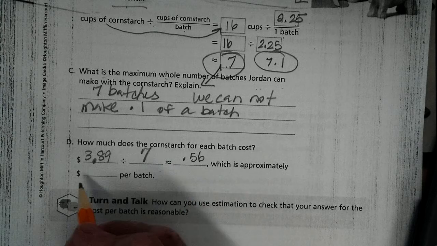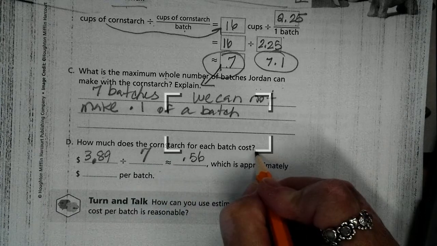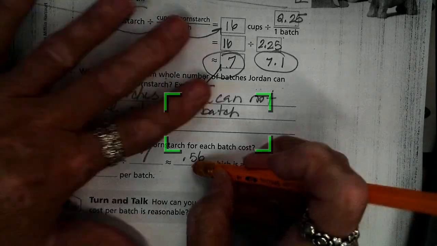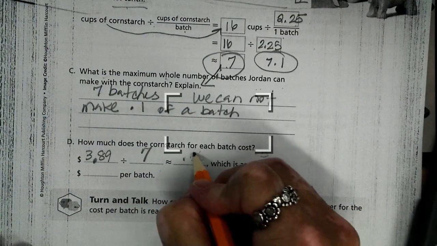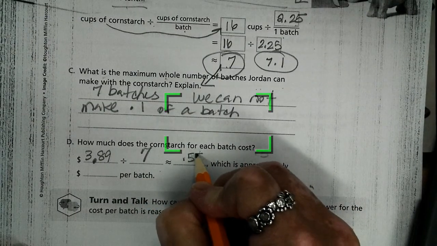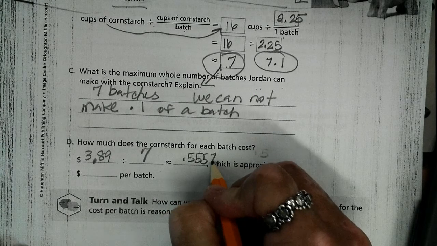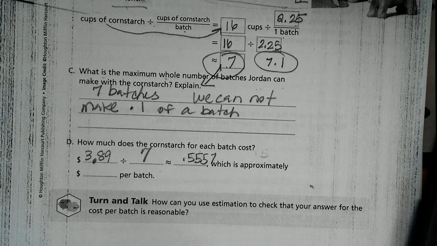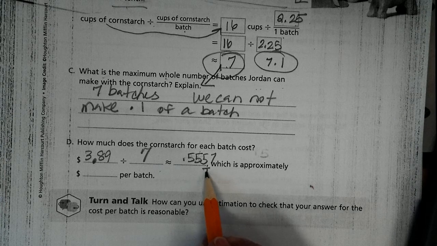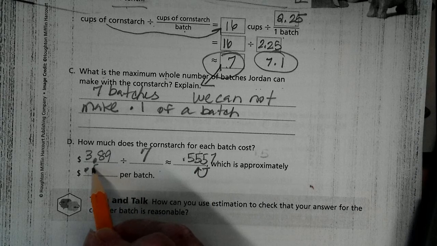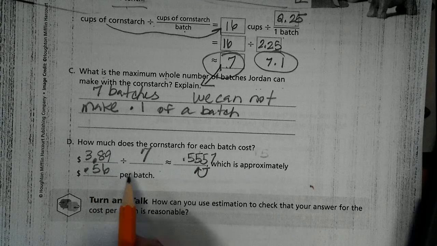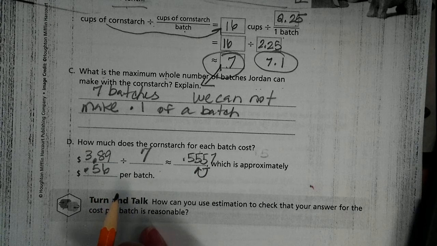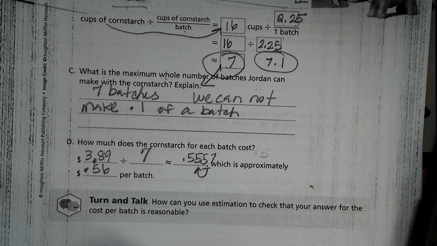Because I'm going to round it. Because remember, guys, so really what I get is this. So let me erase this and show you what we get. 0.5557. That's what I really get. But we're talking money. So guys, when we're talking money, I have to round to the nearest cent. So that would make this 56 cents per batch. Okay?